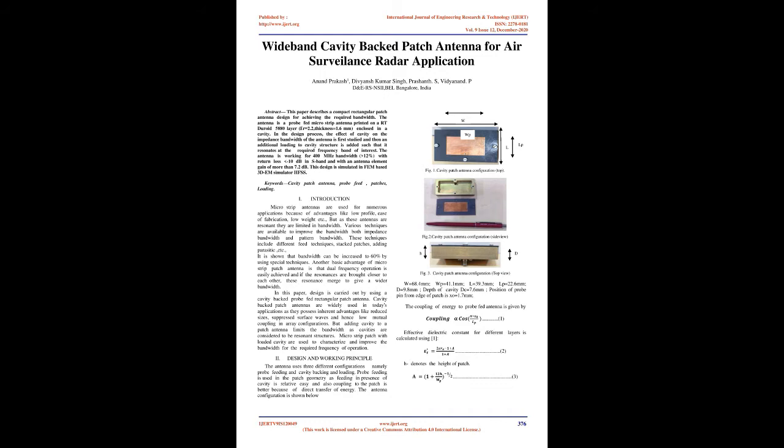Introduction. Microstrip antennas are used for numerous applications because of advantages like low profile, ease of fabrication, low weight, etc., but as these antennas are resonant, they are limited in bandwidth. Various techniques are available to improve the bandwidth, both impedance bandwidth and pattern bandwidth. These techniques include different feed techniques, stacked patches, adding parasitics, etc. It is shown that bandwidth can be increased to 60% by using special techniques.